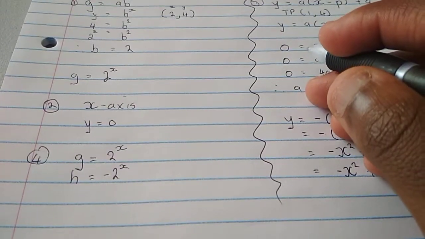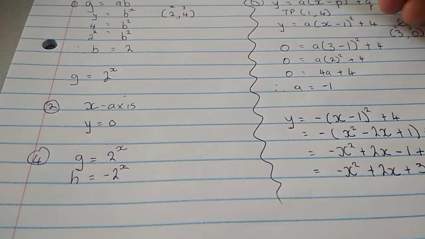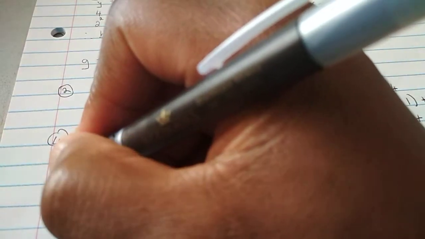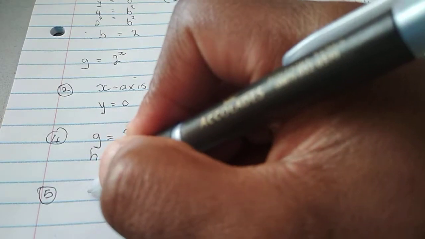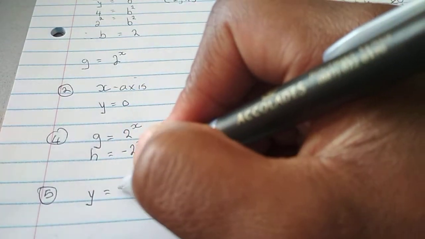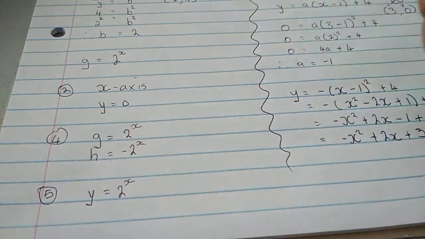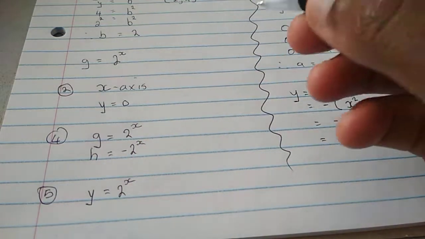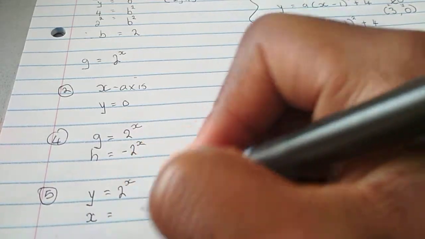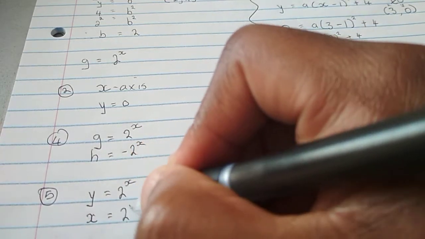The next question is: write down the inverse of G. Let's do number 5 here. We have G, y = 2^x. To do an inverse, you always exchange, so this becomes x = 2^y.